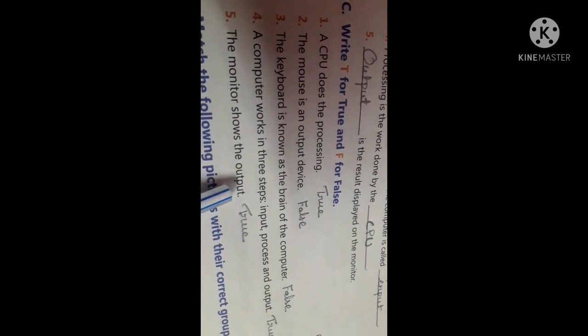Fifth one, the monitor shows the output. Yes, the monitor is an output device because it shows all the pictures, text, documents, all the details we can see through the monitor. This sentence is right. So the answer is true.